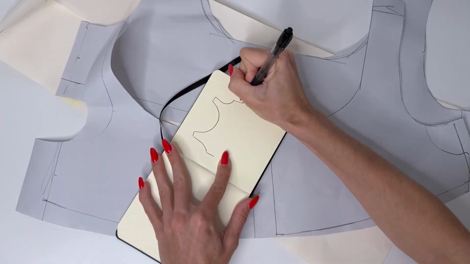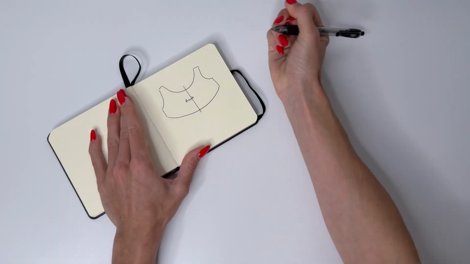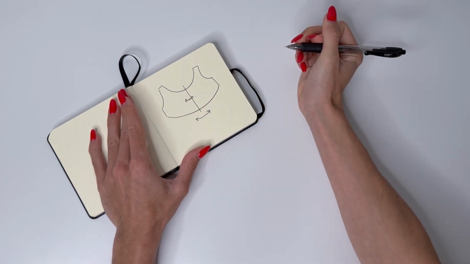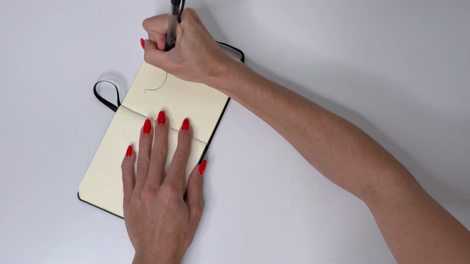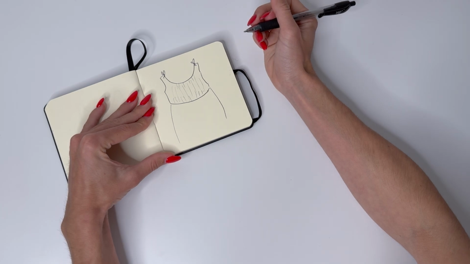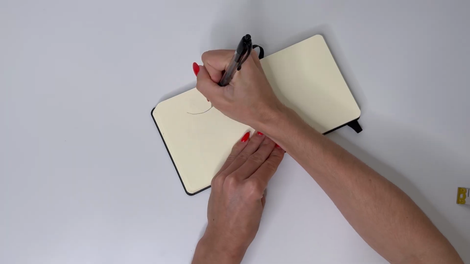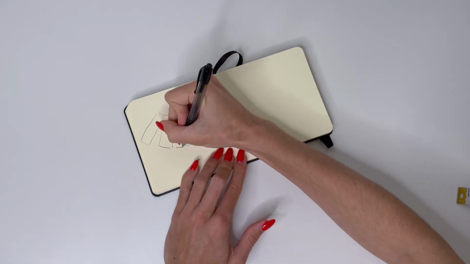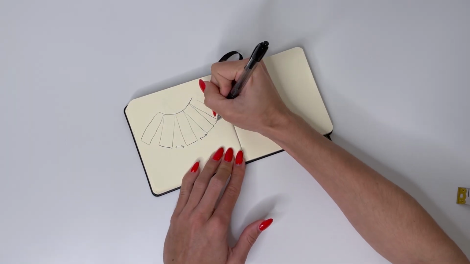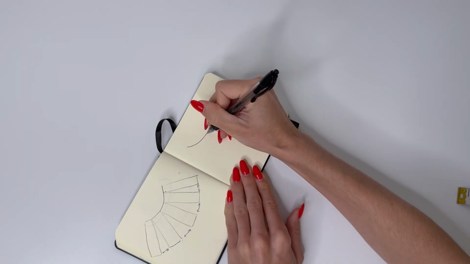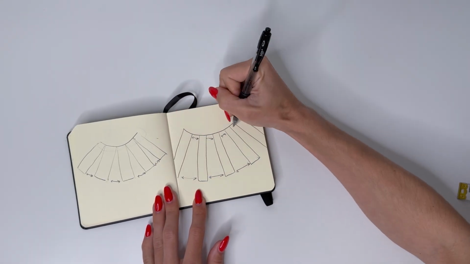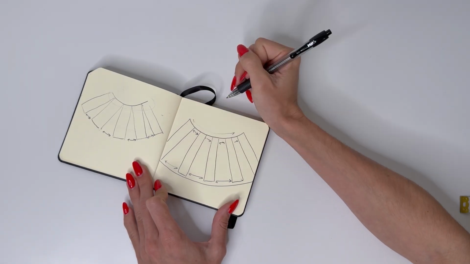First, we're going to play with the volume of the pattern. So I'm going to add a little more volume into the top, which in turn will create more gathering. I'm going to do this with my lighter fabric because it's a little bit more see-through and the gathering will help with that. As for the bottom of the dress, one of them I'm just going to create more of an A-line shape, and on the other one I'm going to create more gathering and more of an A-line shape, and you can see the difference on the look of the two dresses.